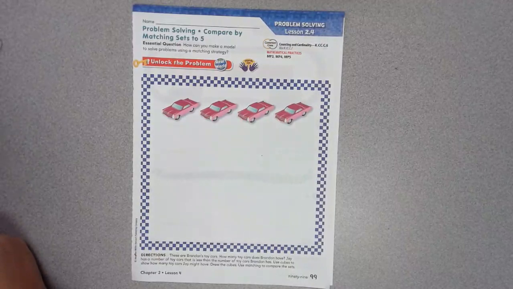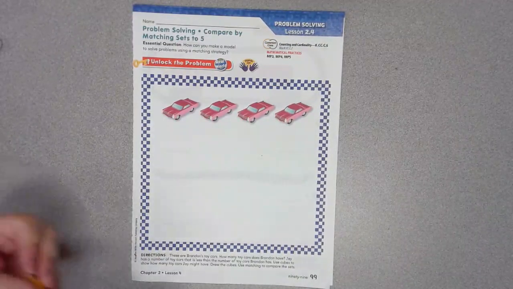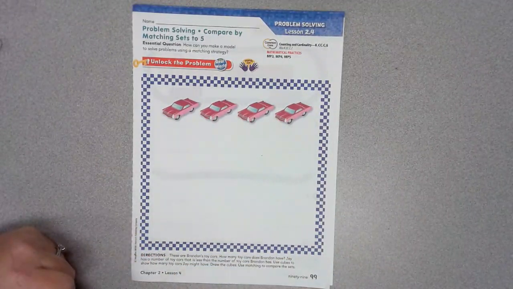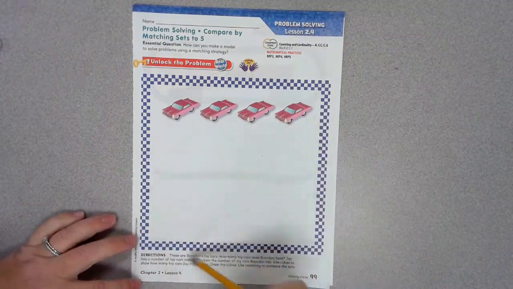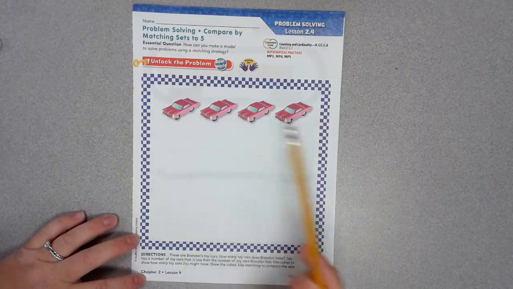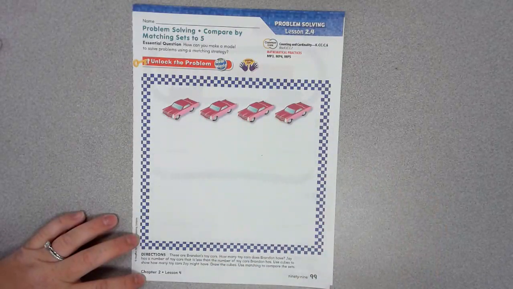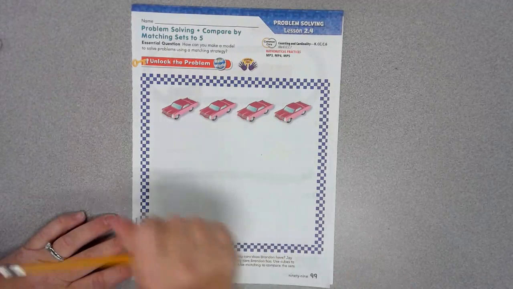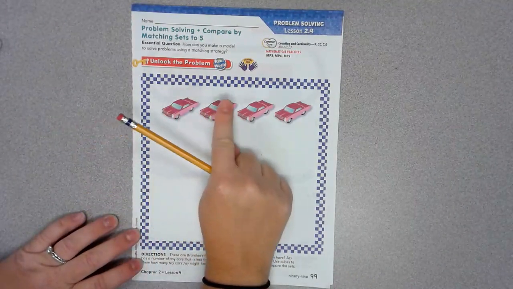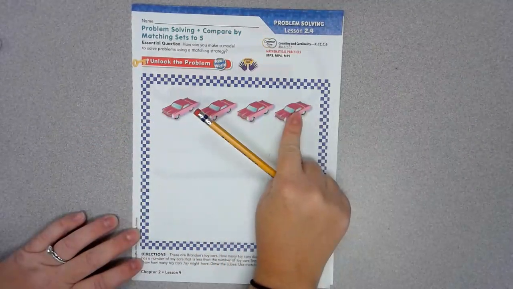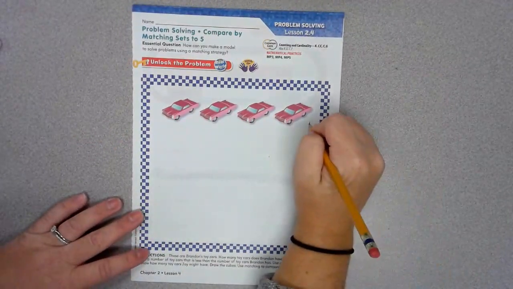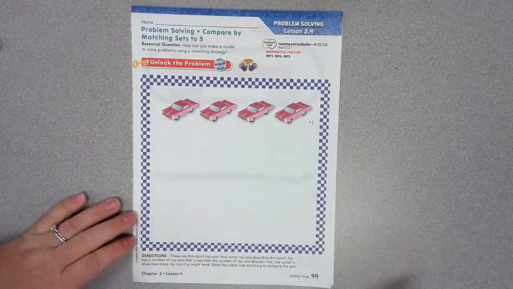I'll read that again. How can you make a model? So how can we model by drawing a picture to solve problems using a matching strategy? So in this square, it says these are Brandon's toy cars. How many toy cars does Brandon have? So let's start by doing that. Let's count them together. 1, 2, 3, 4. So Brandon has four toy cars. I'm going to write a little 4 next to it to help me remember that.